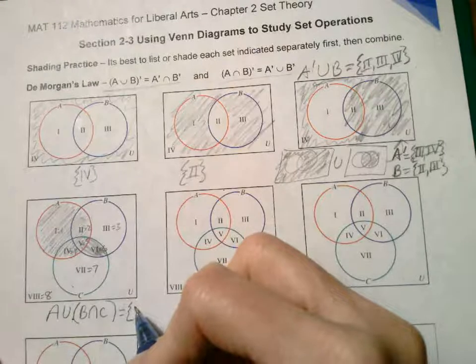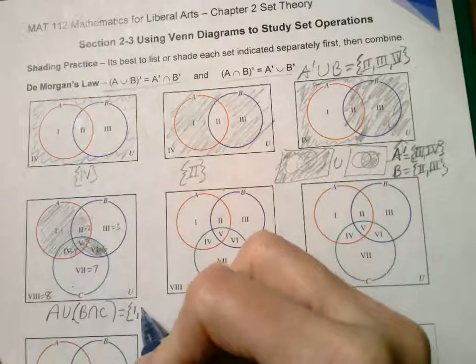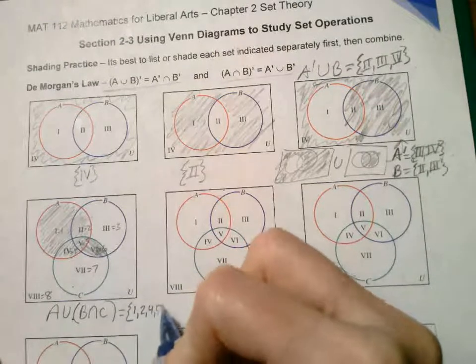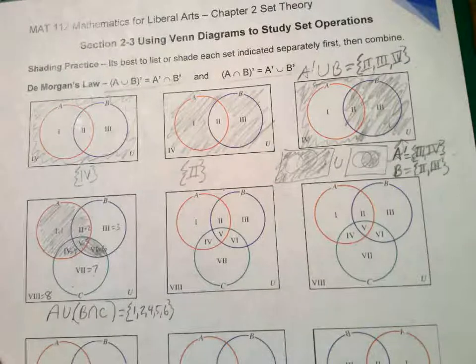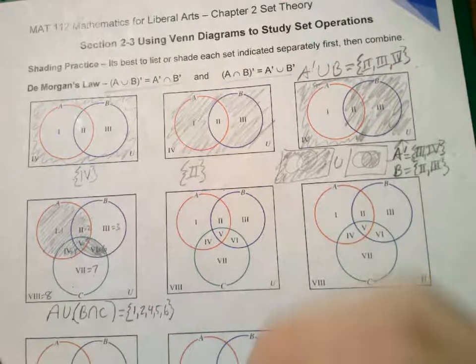Okay, so to save time, I'm just going to use the numbers. But in the homework, you'll have to list the Roman numerals. Okay, probably. Definitely. If they're using Roman numerals, you have to use Roman numerals in the set. I'm trying to save some time here.